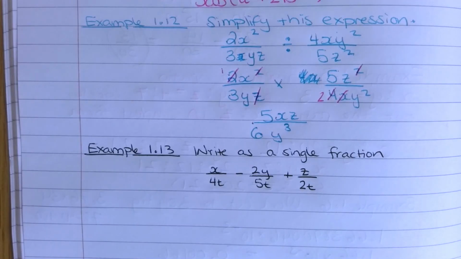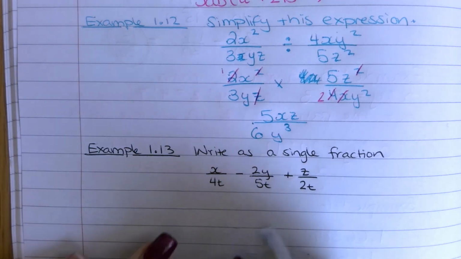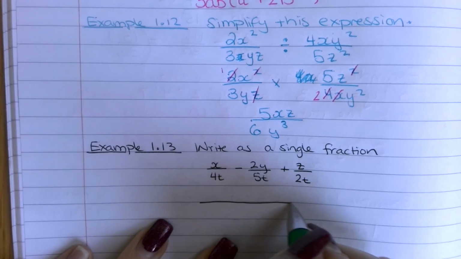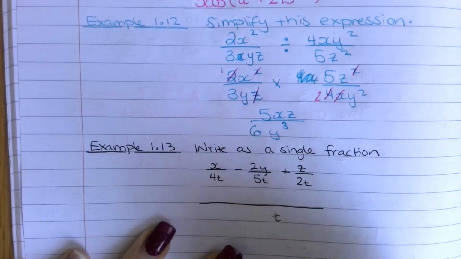This final problem wants us to write this as a single fraction. So our goal here, because it's addition and subtraction, is we need to get all the denominators the same. So I'm going to take a look and see what each denominator already has. And they all have a t. So I know my denominator will have a t.